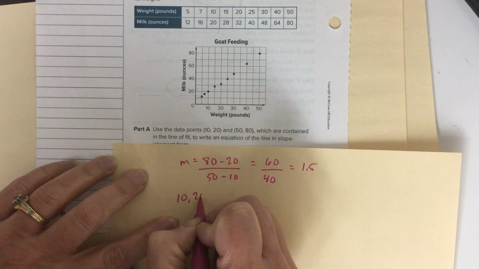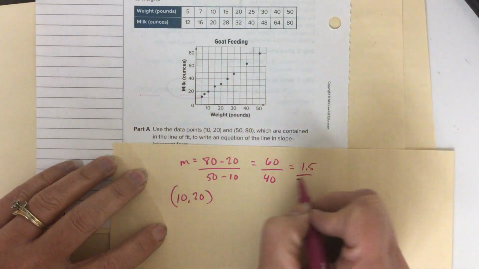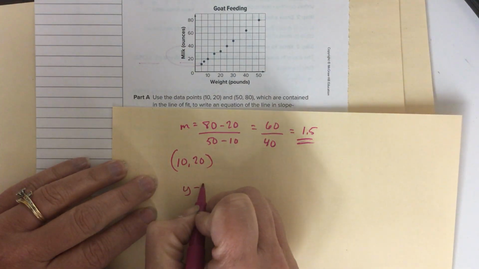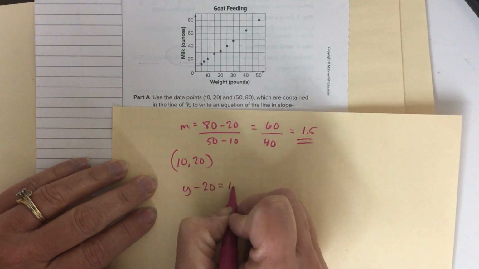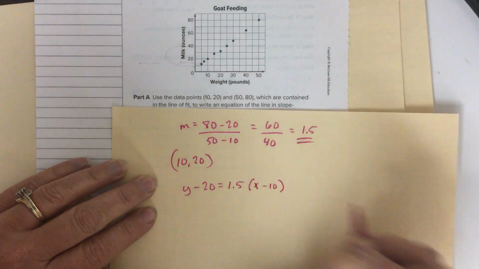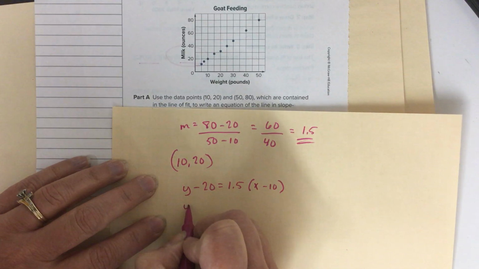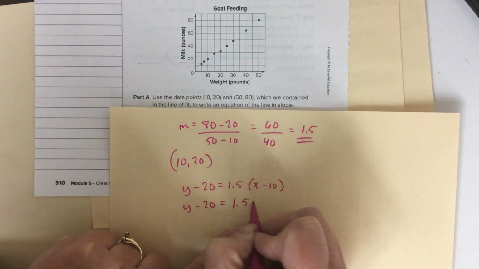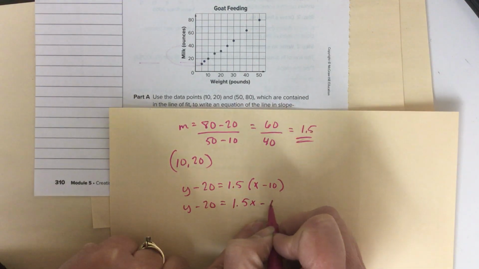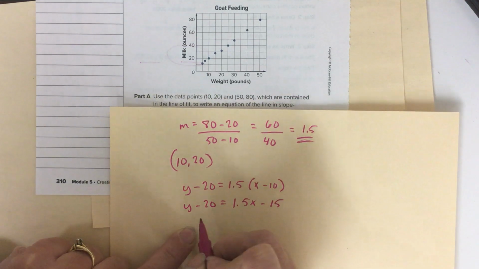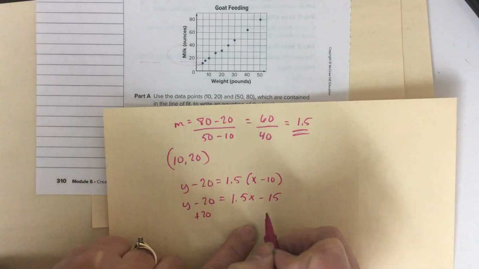So if I choose to use 10, 20, and m is 1.5, then I'm going to have y minus 20 is equal to m times x minus x1, which is 10. So y minus 20 is 1.5x minus 15, because I got to take 1.5 times 10, and then I'm going to add 20 to both sides.